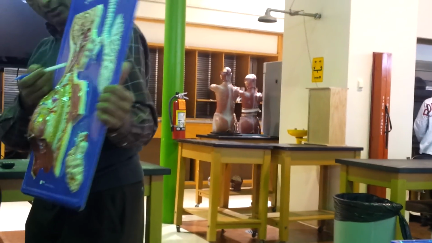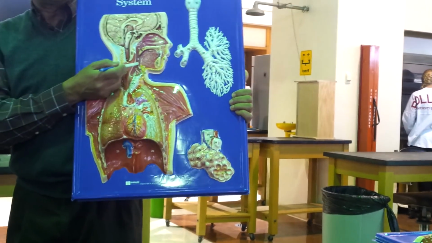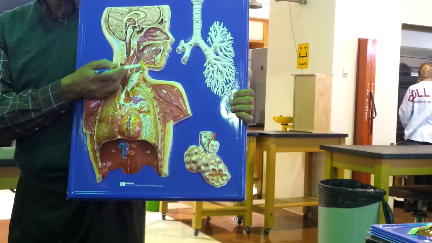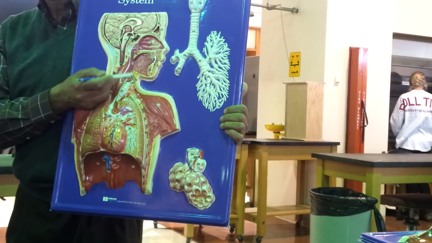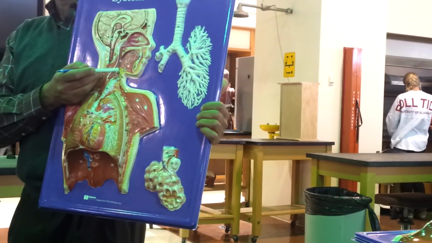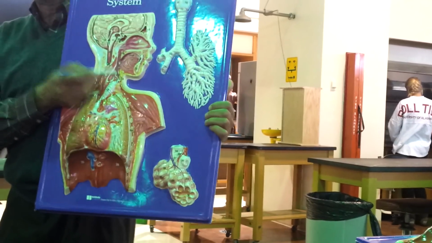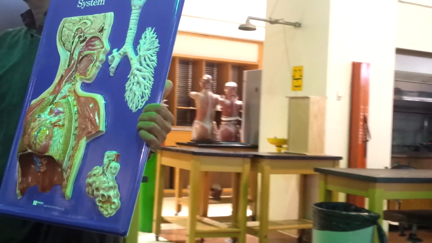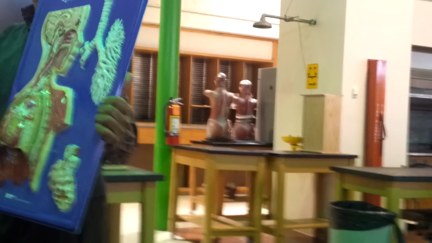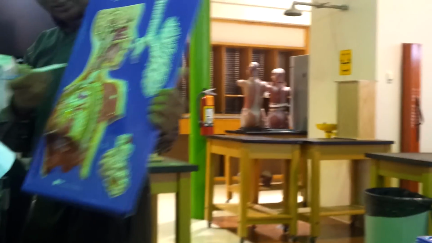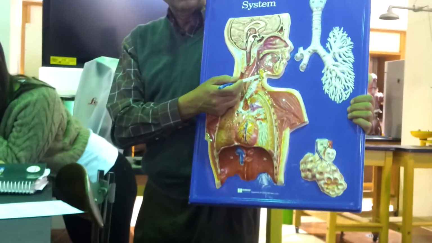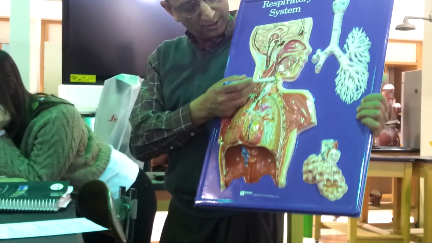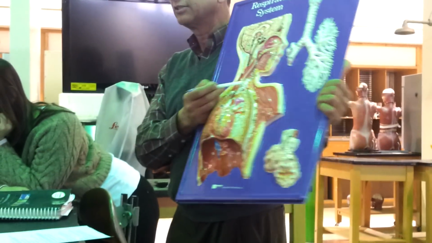And in this area, you have this flap-like structure here. What would that be? Vocal folds? Epiglottis. This flap-like structure, epiglottis, its purpose is to cover the opening during swallowing. And what is the name of that opening here? Glottis. And this is trachea.